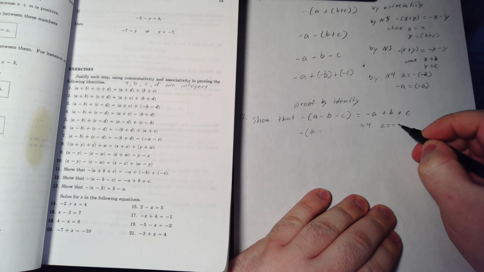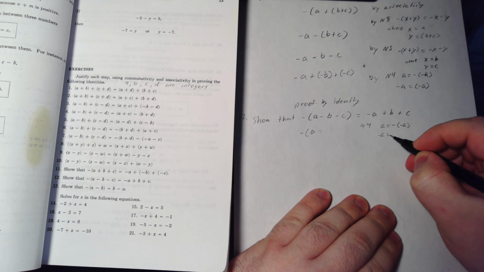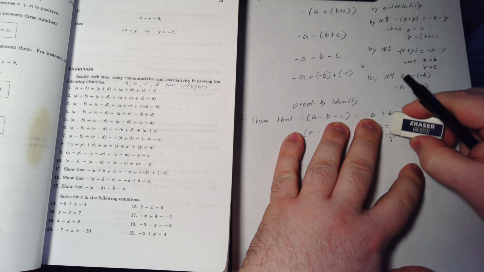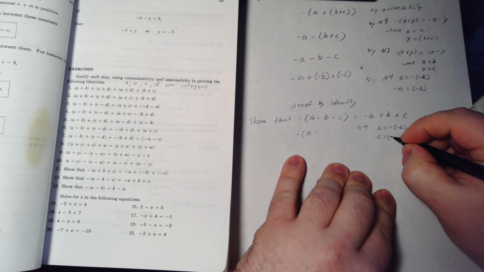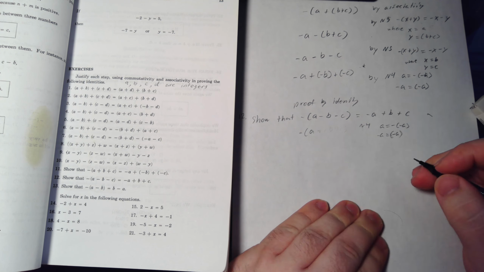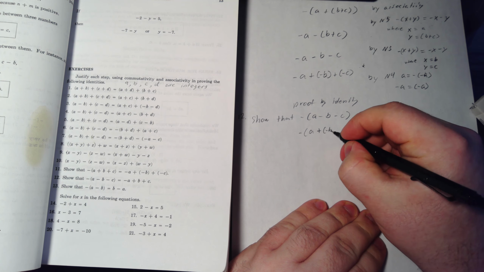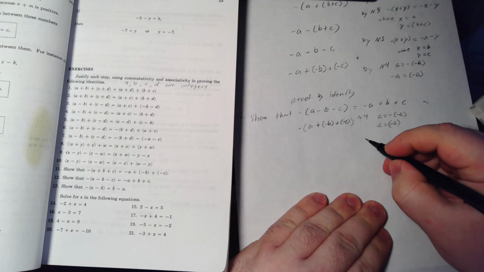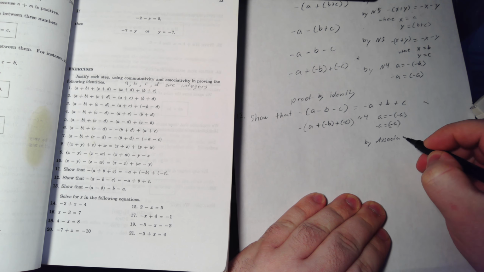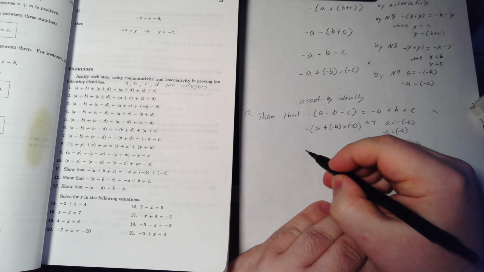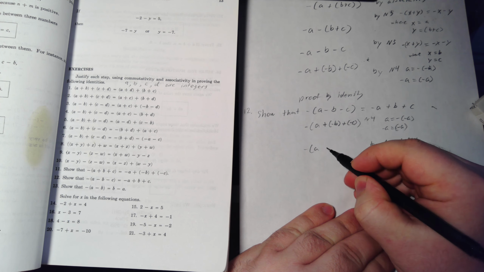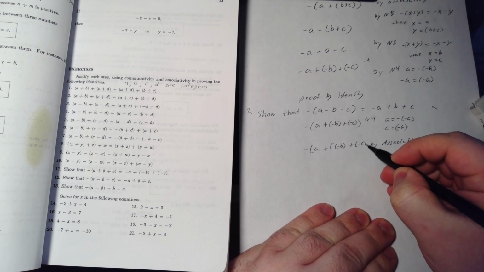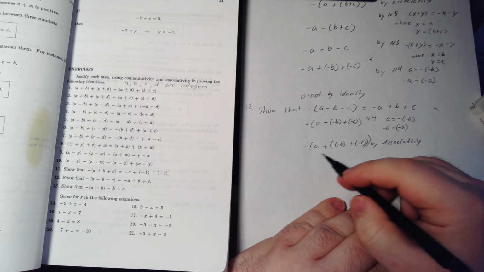Minus a equals minus a in parentheses. Right here without that extra parenthesis. So then what we can do is we can have plus minus b, and plus minus c, both of those in their own parentheses. And then by associativity, we can have minus a plus minus b in parentheses plus minus c in parentheses. Okay, and then now we have this minus sign outside.